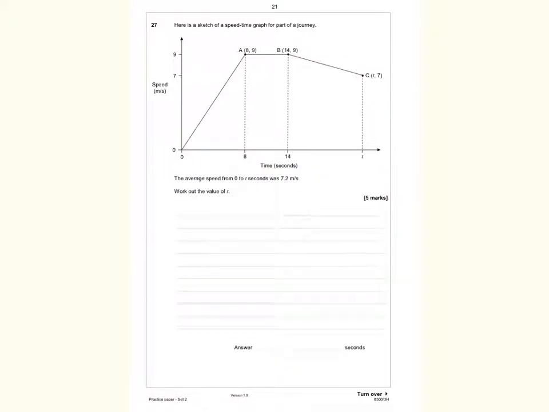Okay, question 27. Here's a sketch of a speed-time graph for part of a journey, and the average speed from 0 to t seconds was 7.2 meters per second. Work out the value of t. So we've got the speed here. The speed is given in meters per second, and here I have time in seconds, so the units are consistent and we can work with that together.